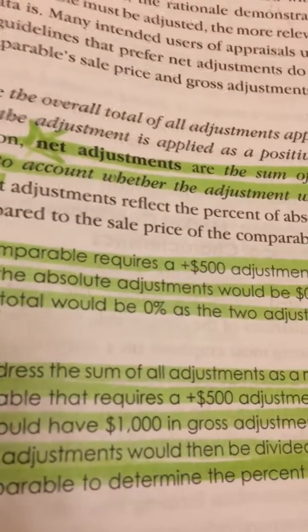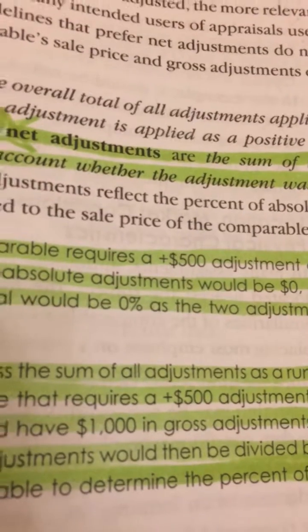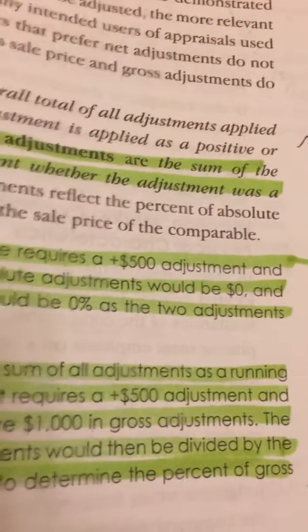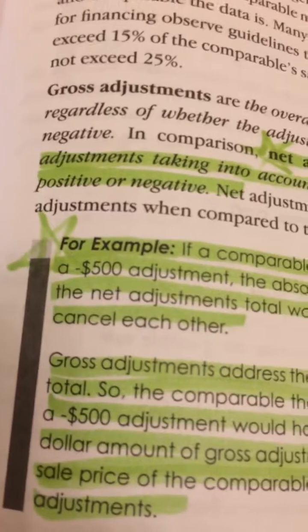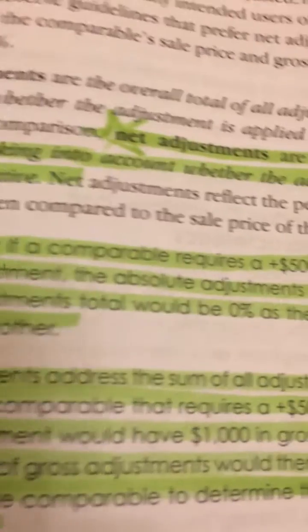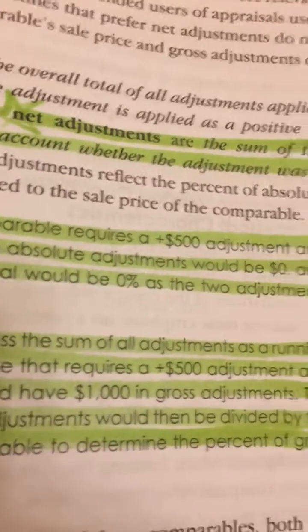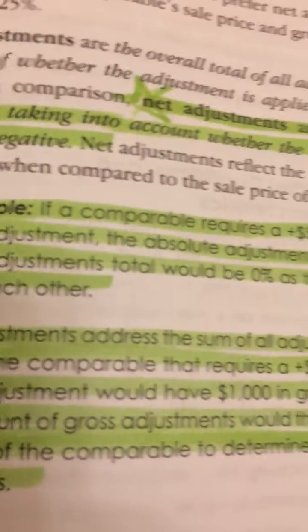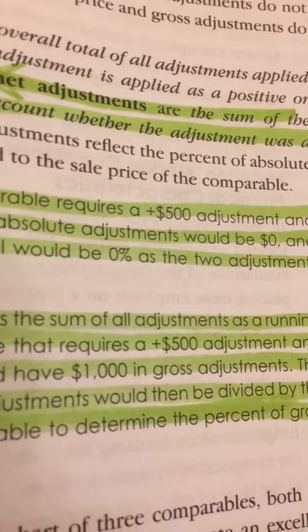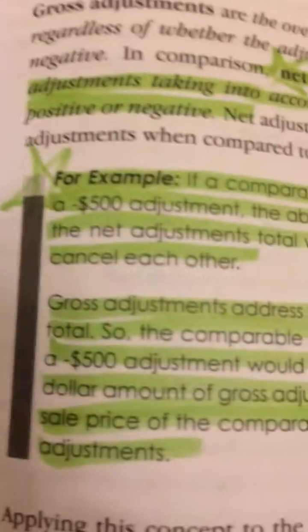For example, if a comparable requires adding a $500 adjustment and a negative $500 adjustment, the absolute adjustments would be 0, and the net adjustments total would be 0%, as the two adjustments cancel each other.